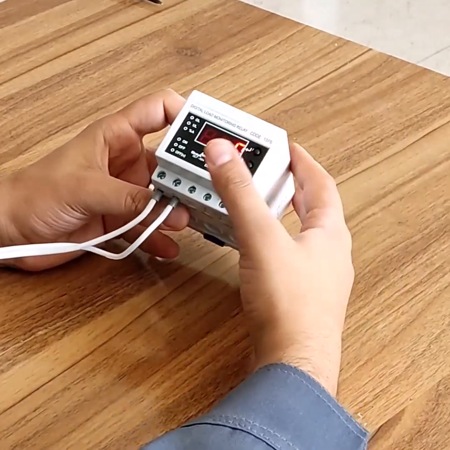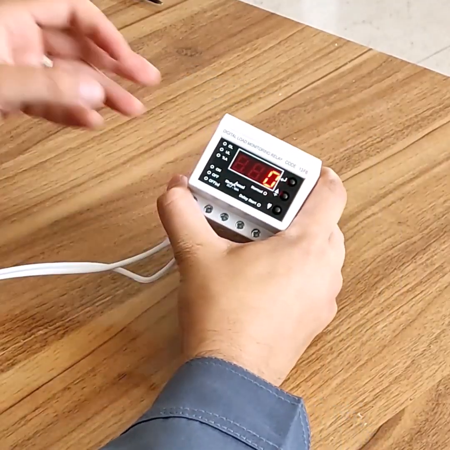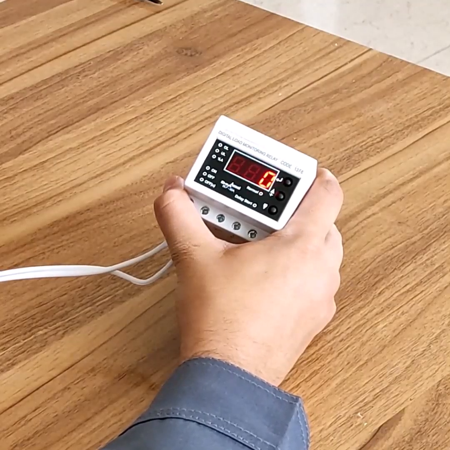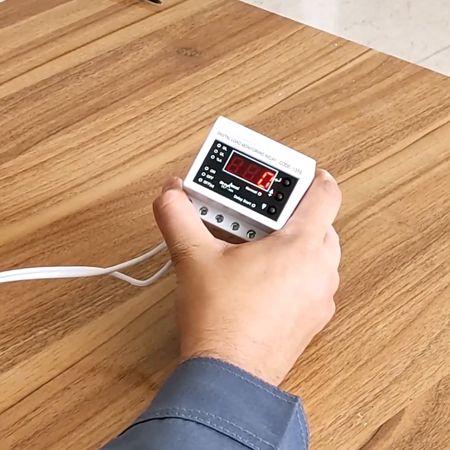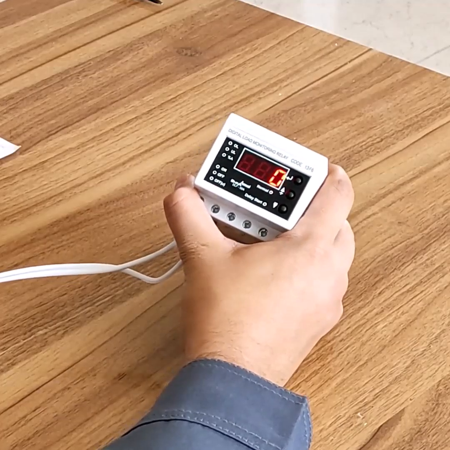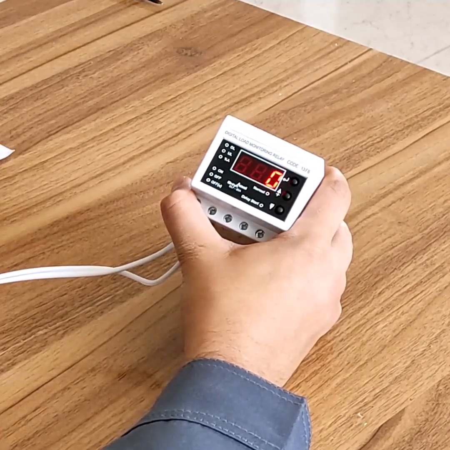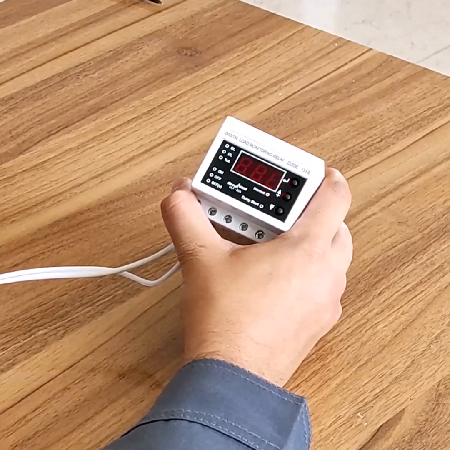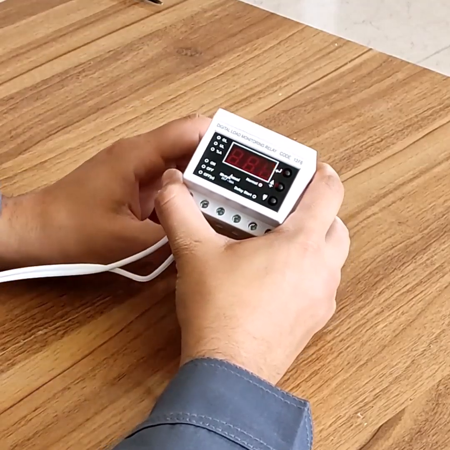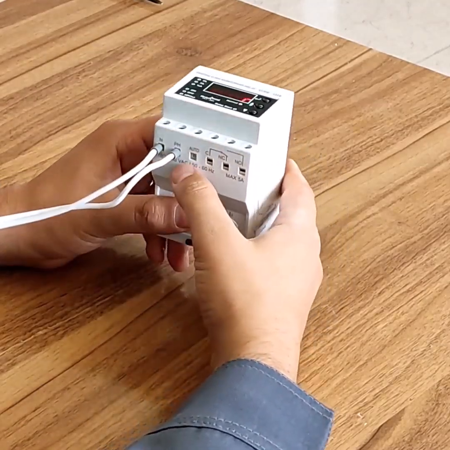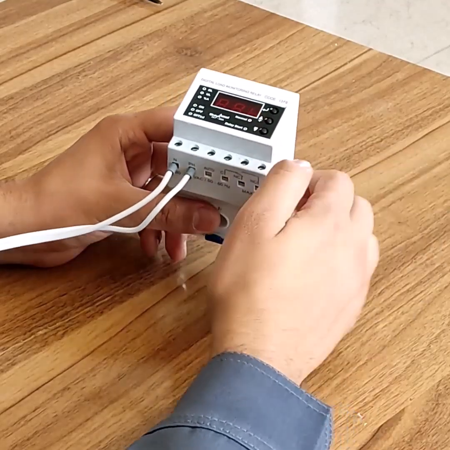This was a short explanation about the errors of this digital load control device. You must pay attention to these errors, and in the next video, I will explain the complete wiring of this load control.